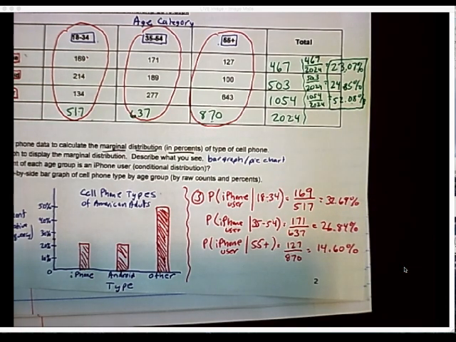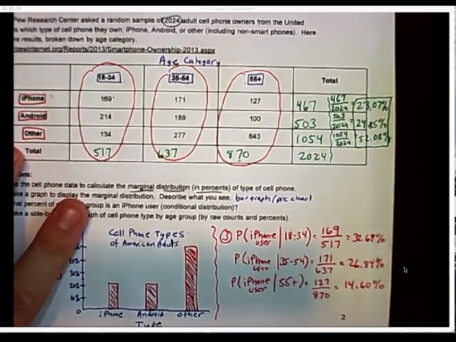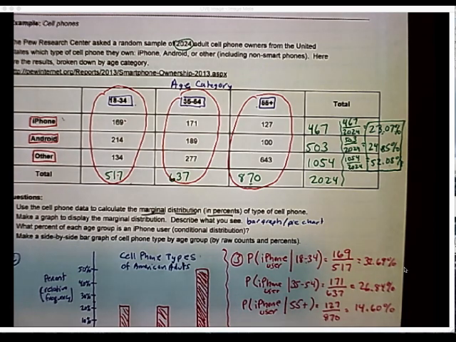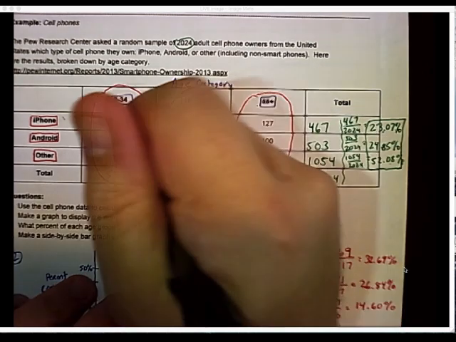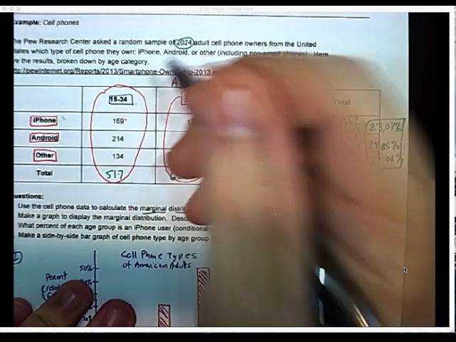Now notice, these three numbers do not add up to 100%. So if we did a conditional distribution here, let's actually go through it for each age group. So here, we already found 169 out of 517.